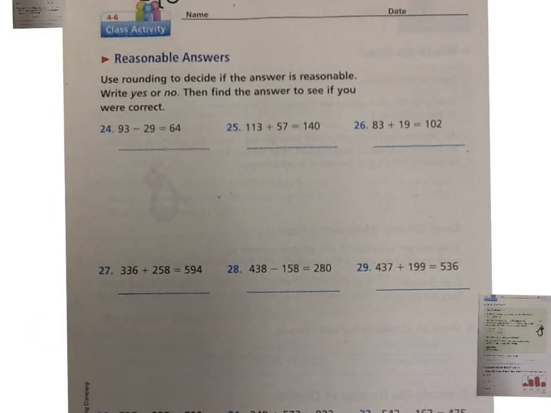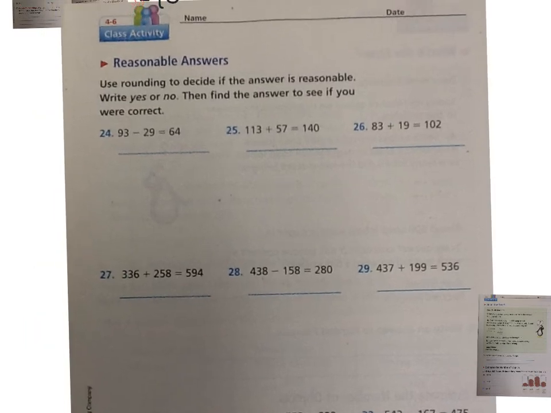So I want you to work on all of these after the lesson. So there's going to be some pages to work on. I'm just going to go over a little bit of each page. This says use rounding to decide if the answer is reasonable. Write yes or no. Then find the answer to see if you are correct.